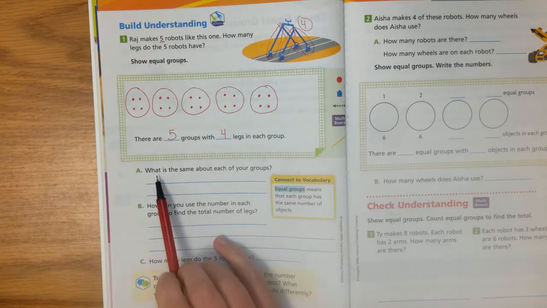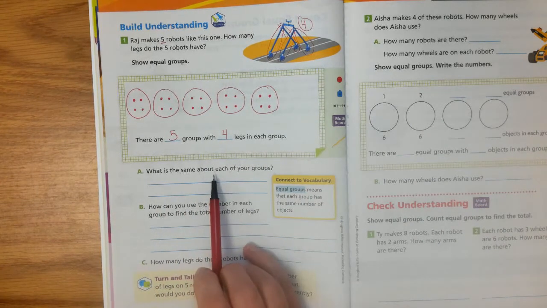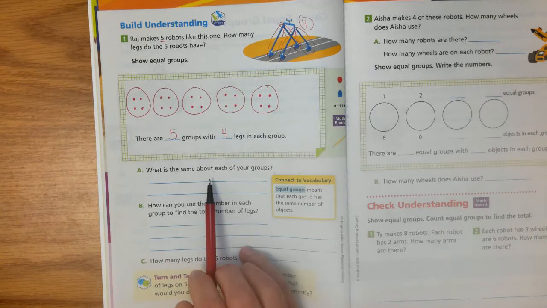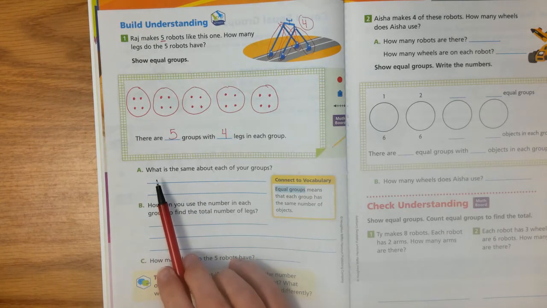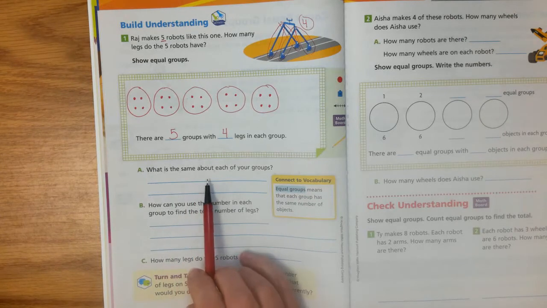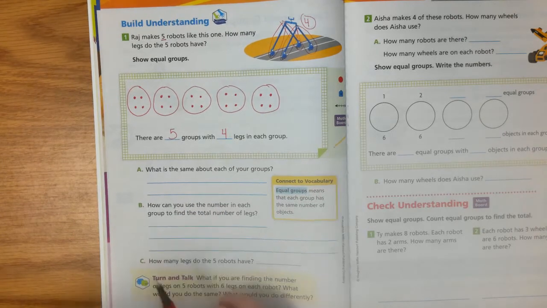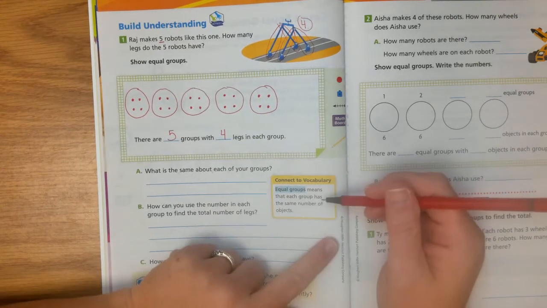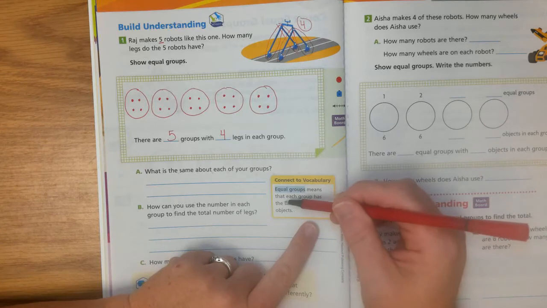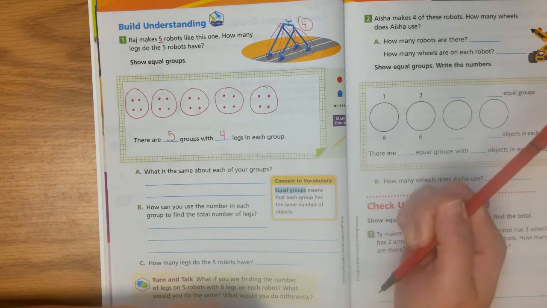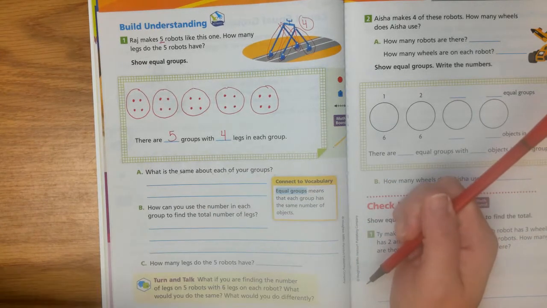So, what is the same amount each? What is the same amount? I'm sorry, it happens when I'm trying to read too fast. What is the same about each of our groups? Well, let's look at this little vocabulary box. Equal groups means that each group has the same number of objects. So what is the same about each of our groups?